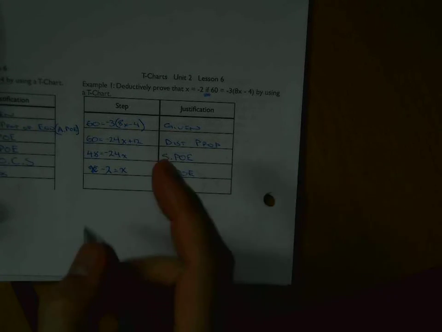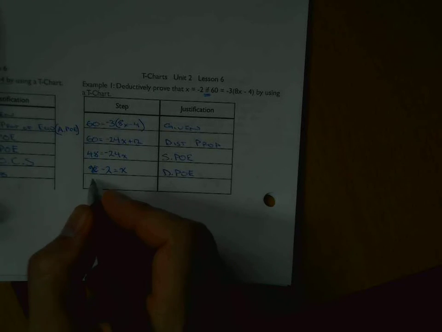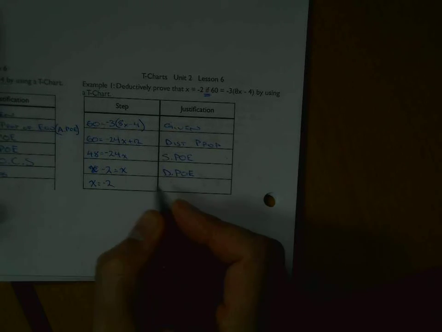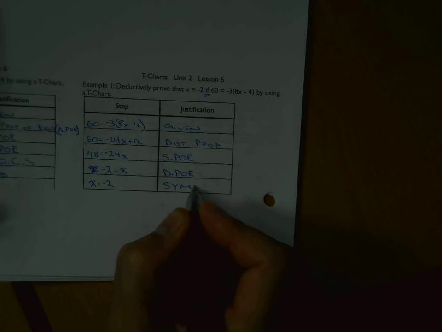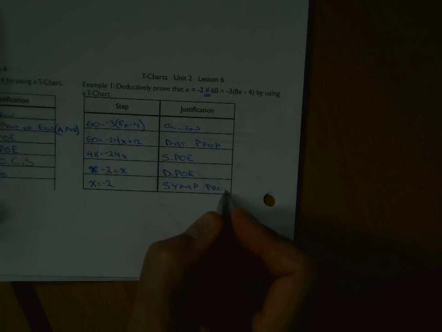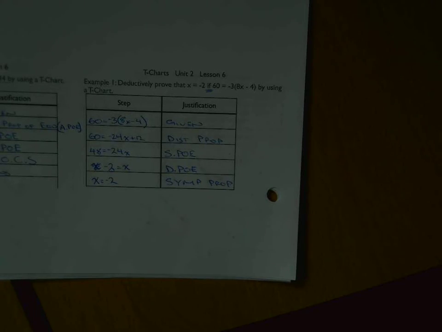And then we could actually use the symmetric property to flip it around and say that x equals negative 2. This is the symmetric property. So there we go. There are a couple of examples of how to deductively prove things step by step using a T-chart proof.